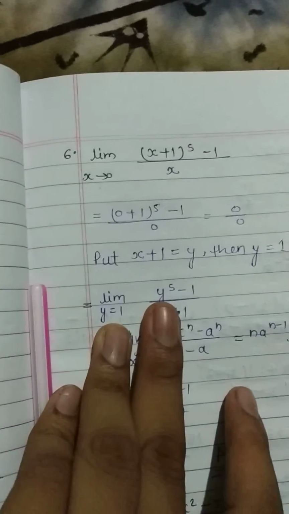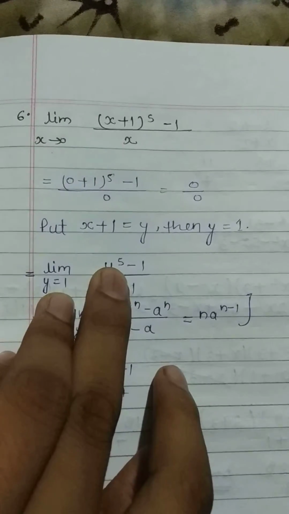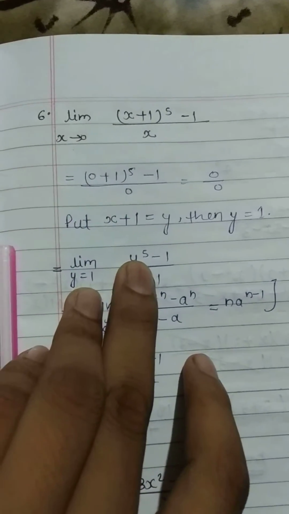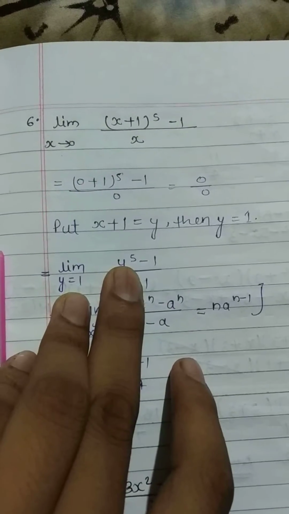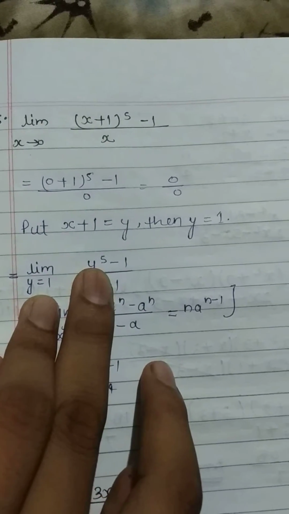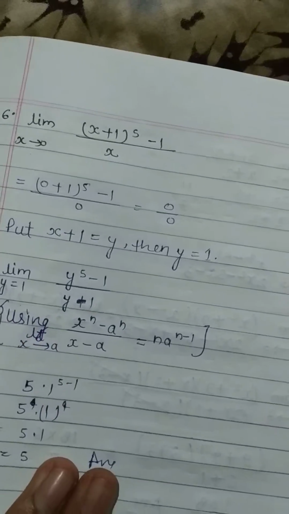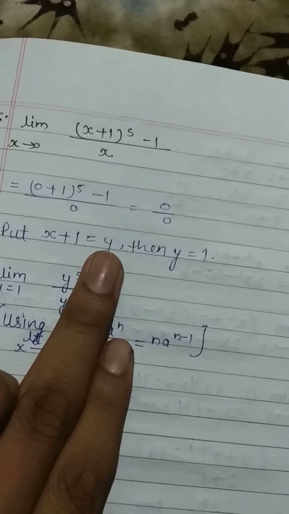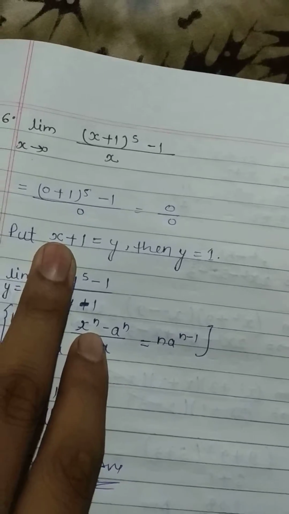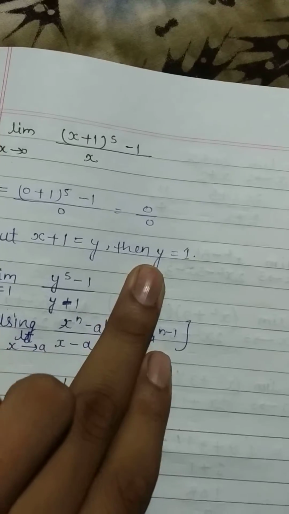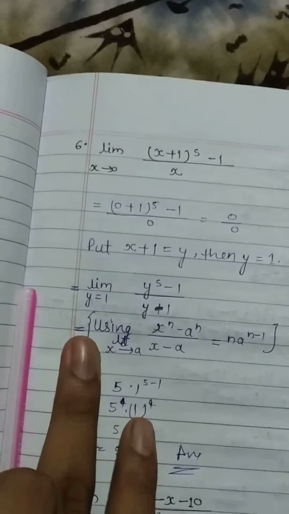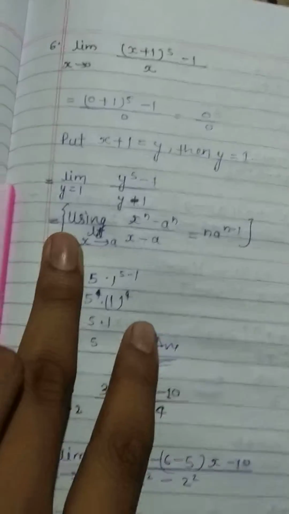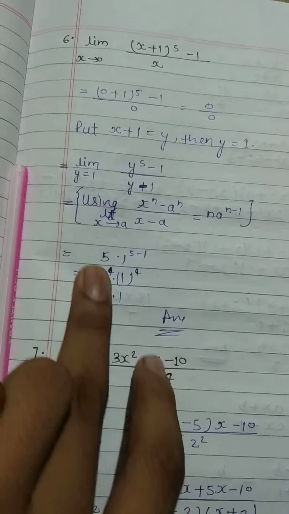So question number 6, where given (x plus 1) whole to the power 5 minus 1 upon x. If we put the value of x tends to 0 in the given equation, we get only 0 by 0, which is not correct. So let us suppose that x plus 1 equals y. If x plus 1 equals y, then putting x as 0, we get y equals 1. Now the equation becomes y power 5 minus 1 upon y minus 1 where y tends to 1.